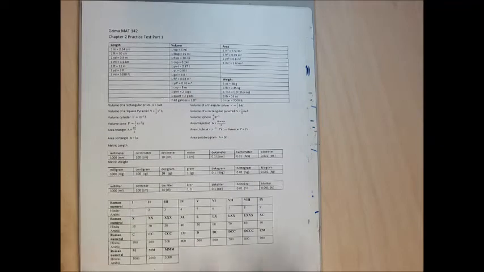The first part of the Chapter 2 practice test covers sections 2.1 through 2.4. There were a bunch of formulas in those sections, and you don't have to memorize, I don't think, any of them other than maybe the Pythagorean Theorem. This sheet that's up on the screen right now, you're going to be given on the test. It'll probably be the front page of the test. I'll just say tear this off and use it. So you don't have to have any of these formulas memorized.